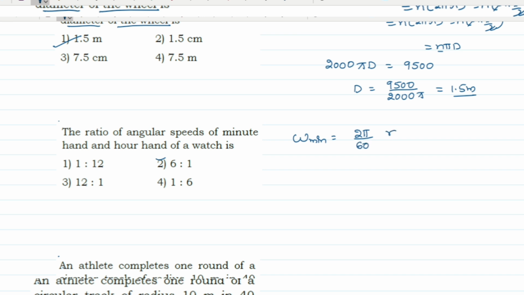So here I am taking it in radian per minute. And omega for the hour hand, suppose you are taking, this is 2 pi by, for a complete rotation it will take 12 hours, but here I am taking radian per minute, so you have to convert the 12 hours into 60 minutes. So now this one is also in radian per minute.